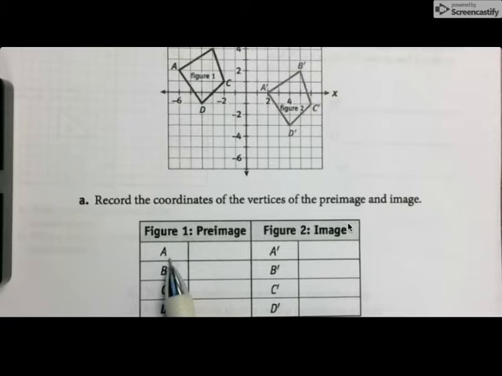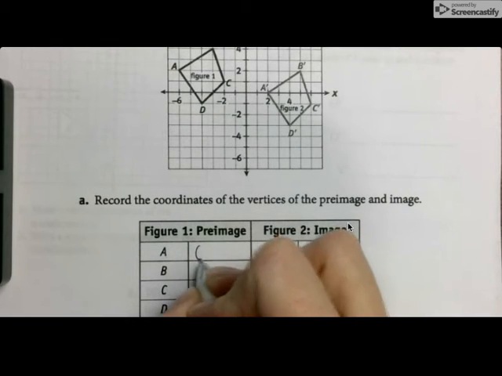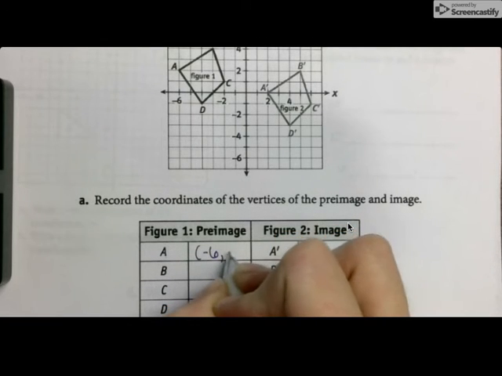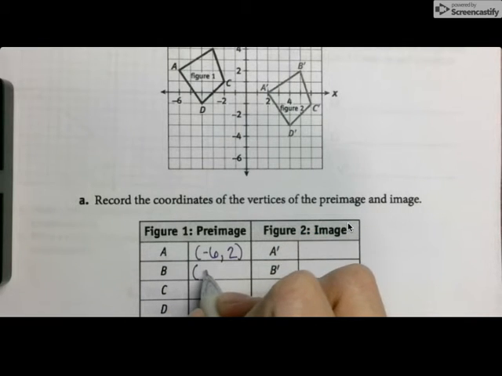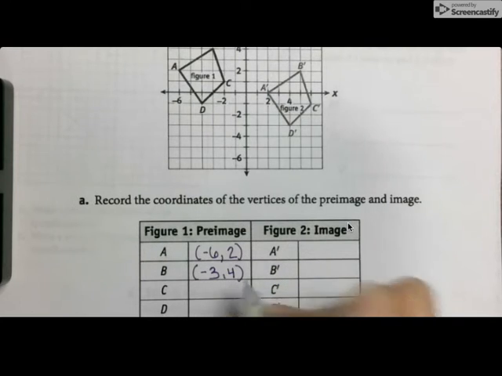So if I'm looking at A, the coordinates would be -6, +2. B, -3, +4. C, -2, +1. And D, -4, -1. Okay?